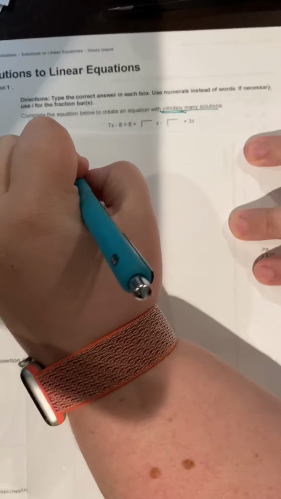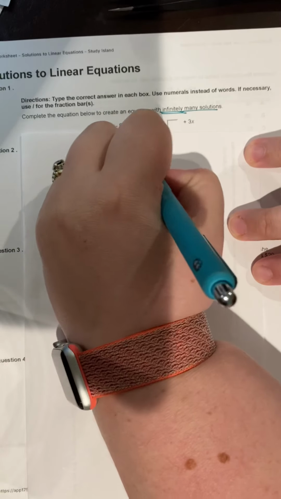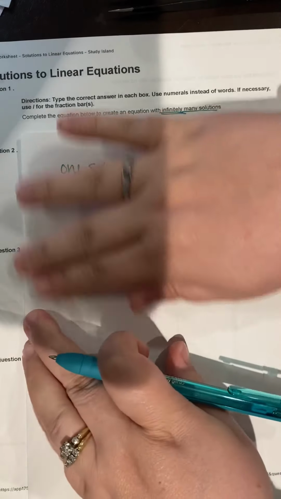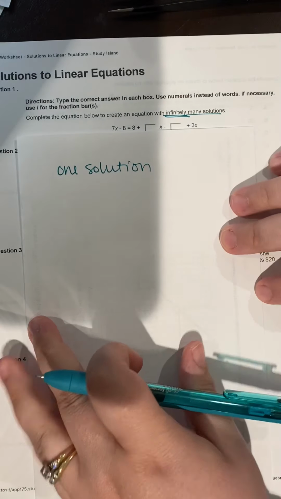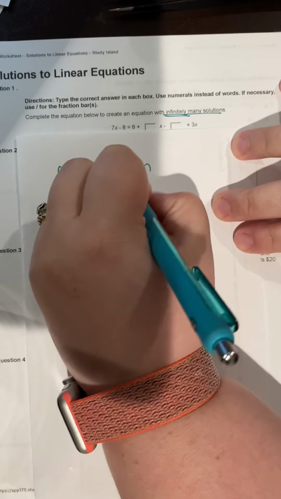So if I wanted to have an equation that had one solution, that's going to be an equation that when I solve it, I end up with a variable and I end up with a number. So for example, 3x equals 24.